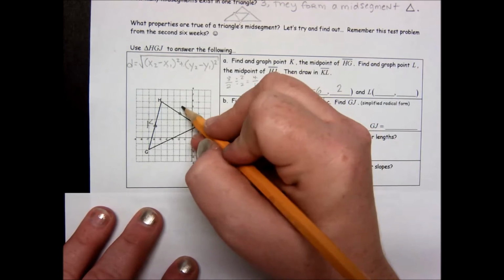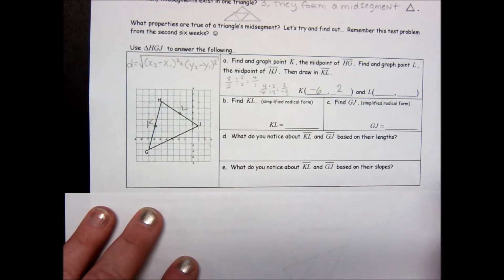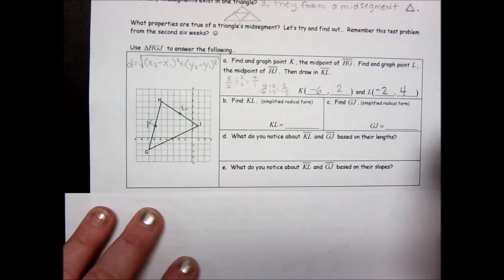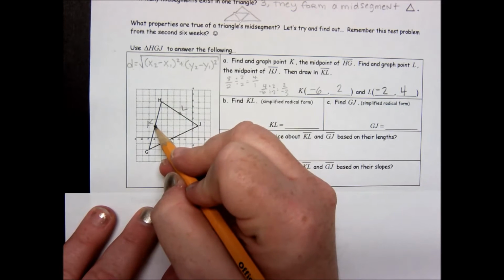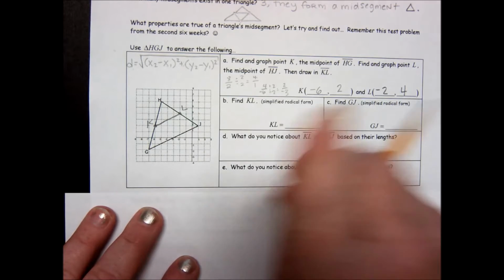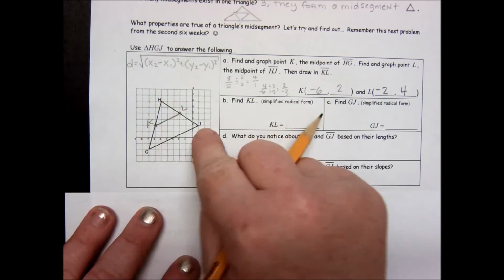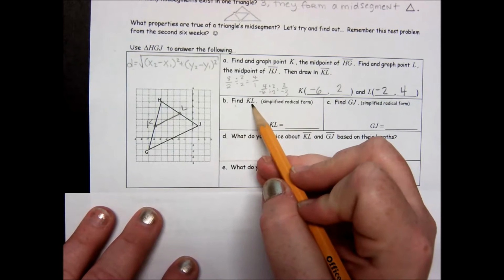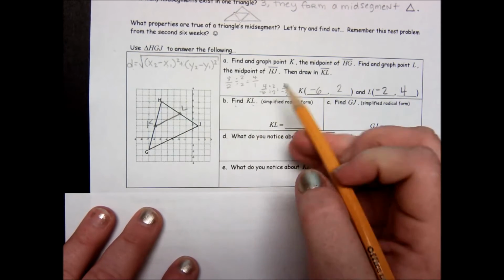So this should be point L, and that looks like it's at (-2, 4). So now we're going to connect these two points, and that will be one midsegment of this triangle. It says find KL, and that means find the distance, the length of KL.